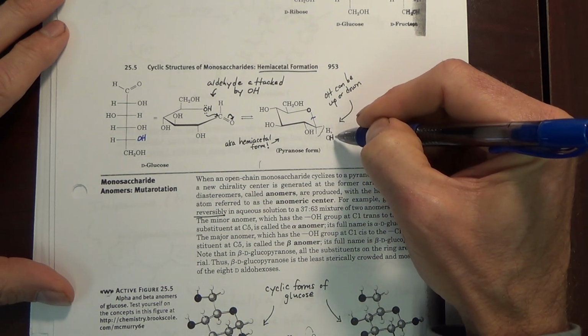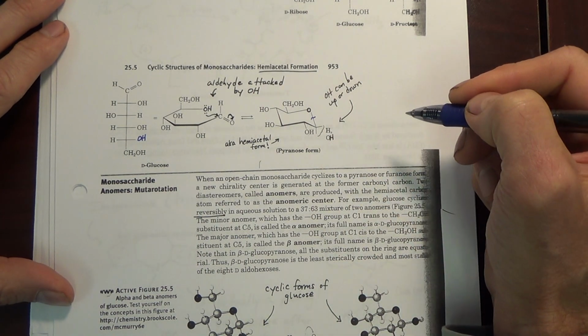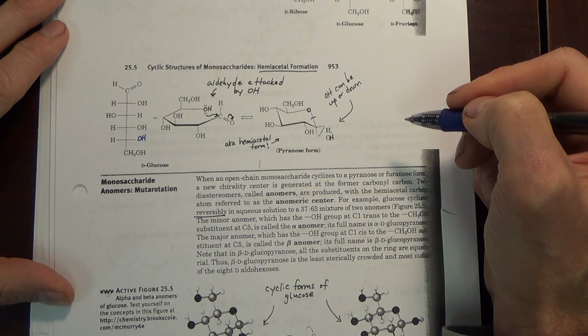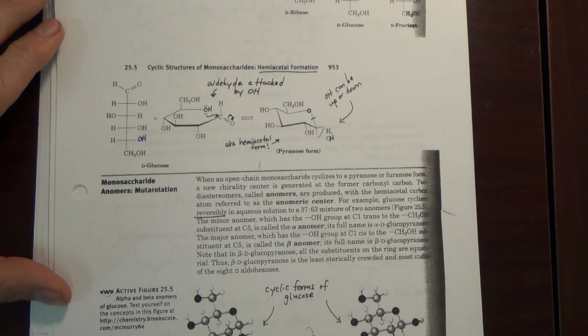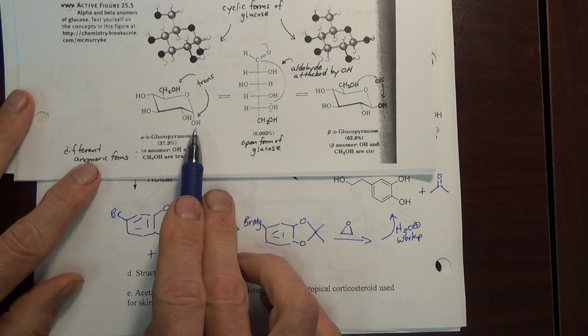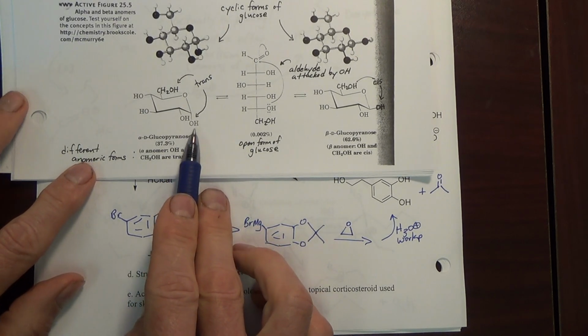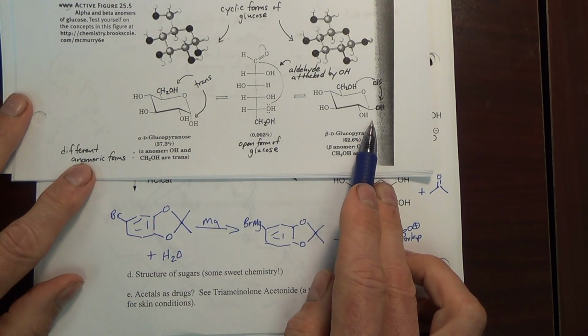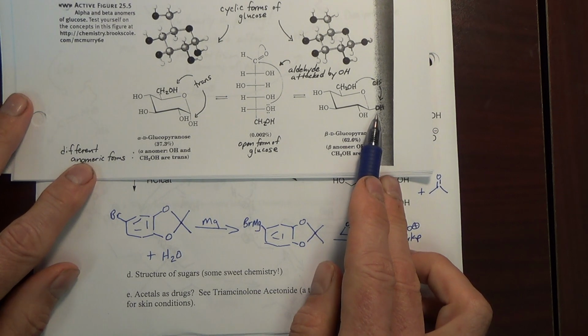They didn't do a good job there. They left out the H. All right. Down below we see both forms. Here the OH is axial and here it is equatorial.